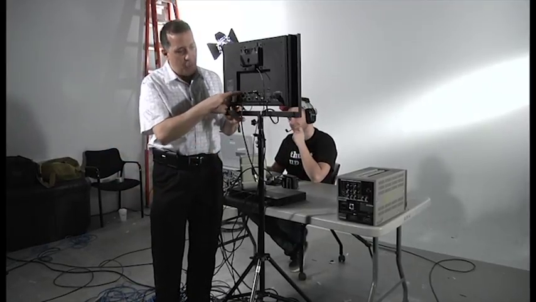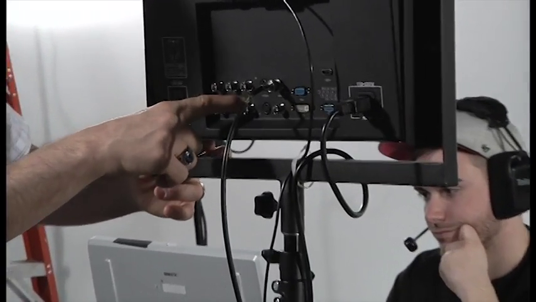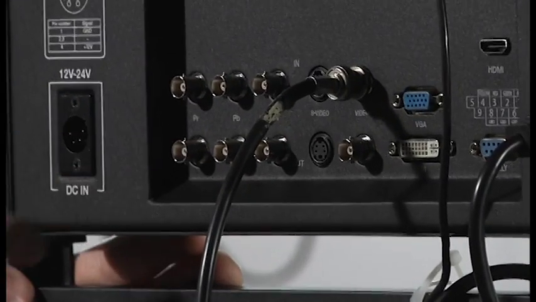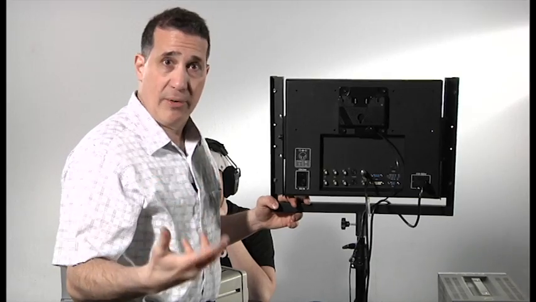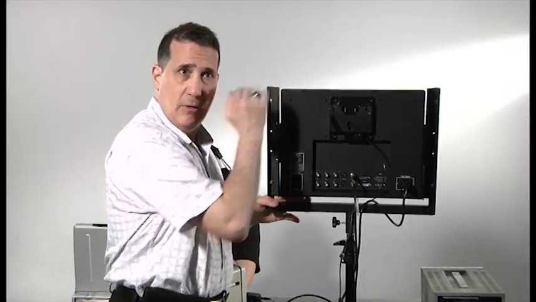And then you have ports here for basically RGB. It's called PR, PB, and Y. So this is some form of component. So you'd be able to have a better quality signal. If you have a device that outputs a component, you would see a better quality signal on the monitor.